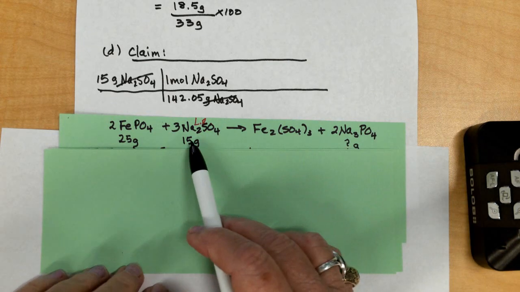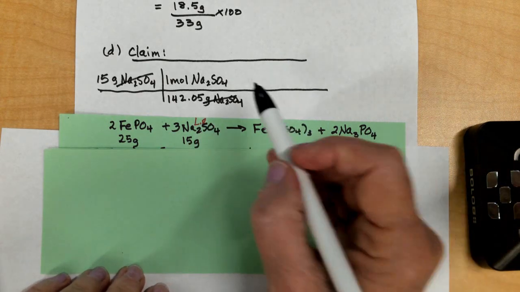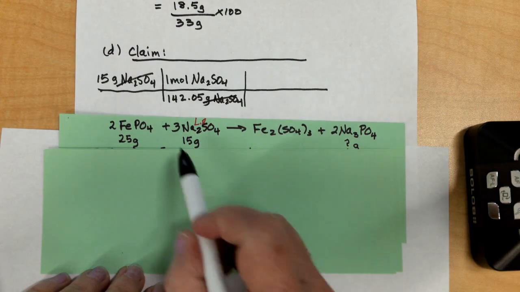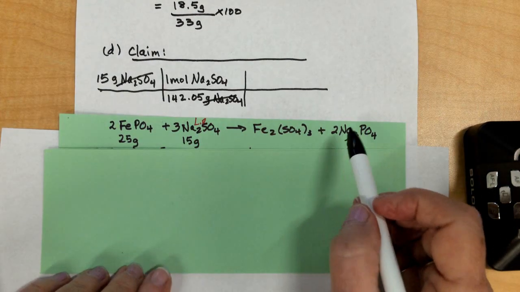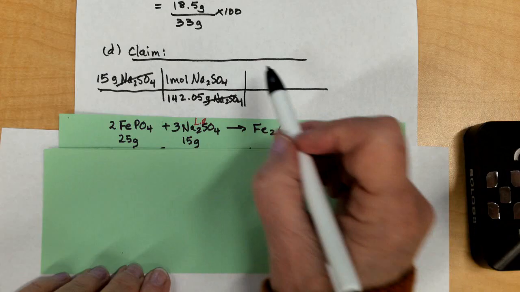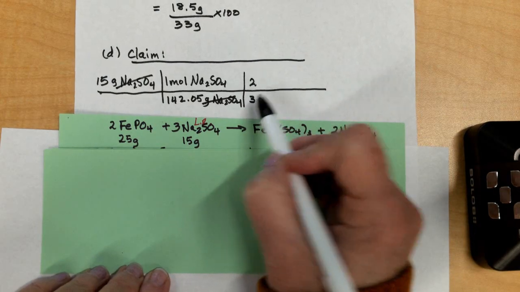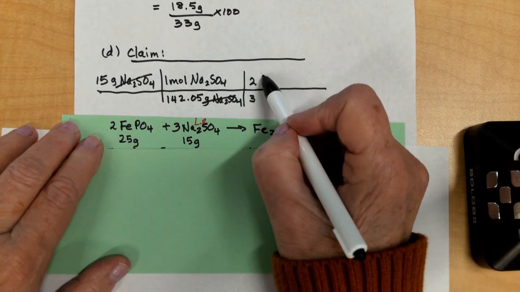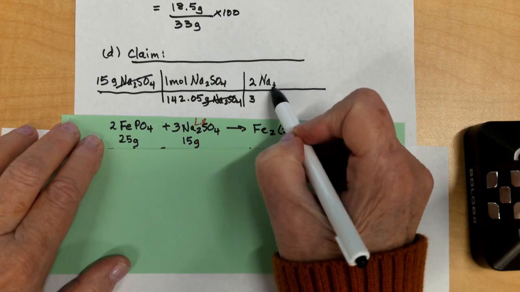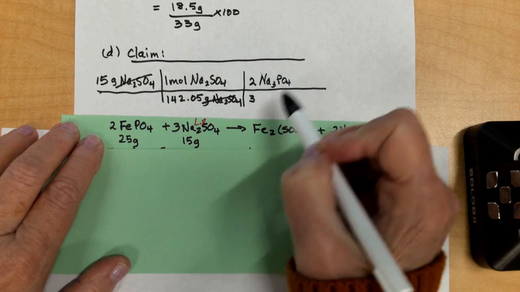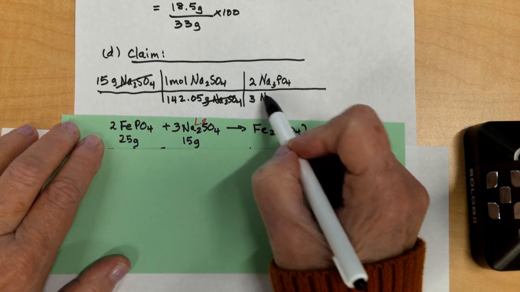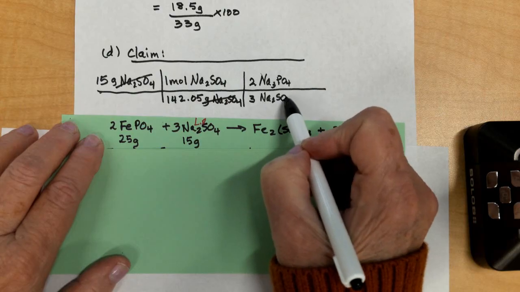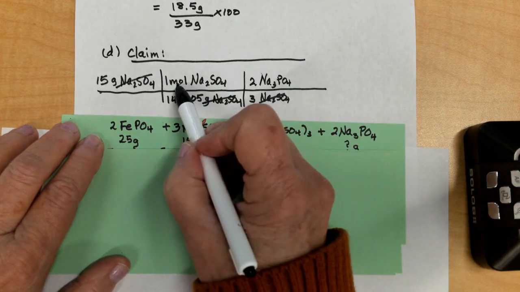So 15 grams to moles, I've done it. And then I've got to relate moles of this to moles of that. So that's 2 over 3. And that's 2 moles of sodium phosphate to 3 moles of sodium sulfate. We've gotten rid of that.